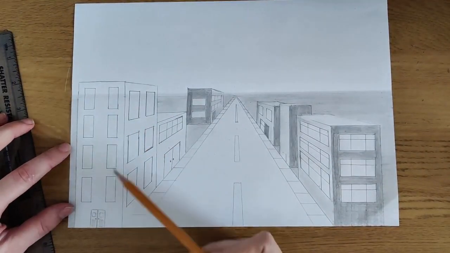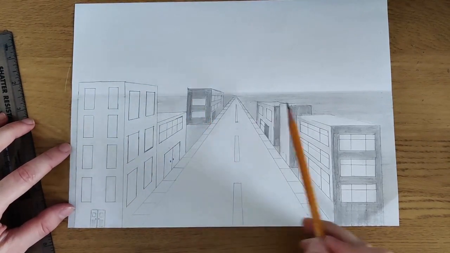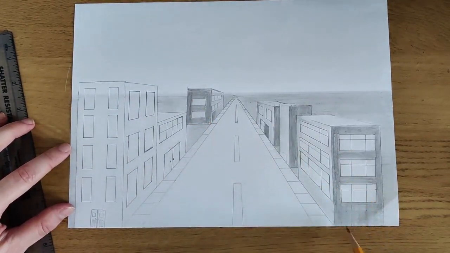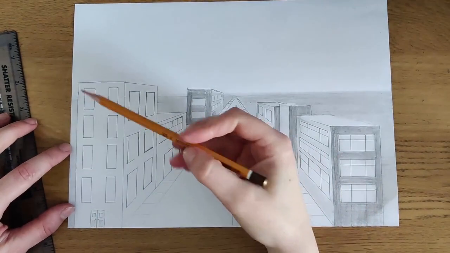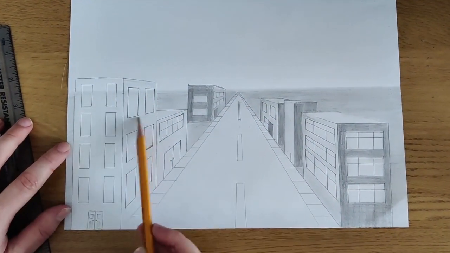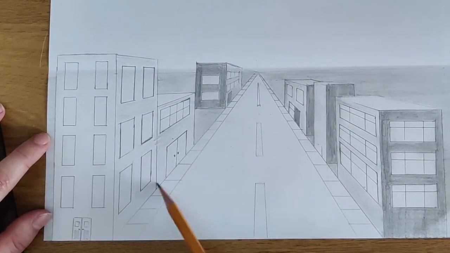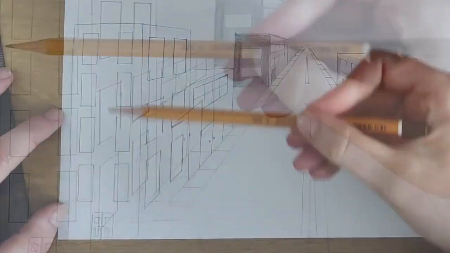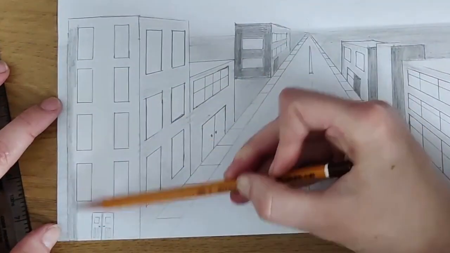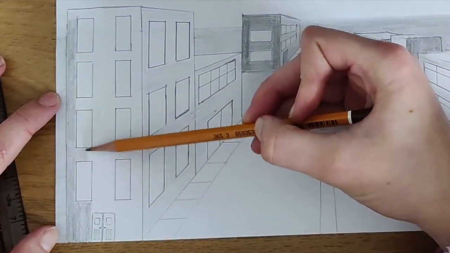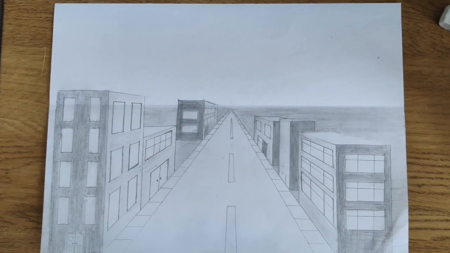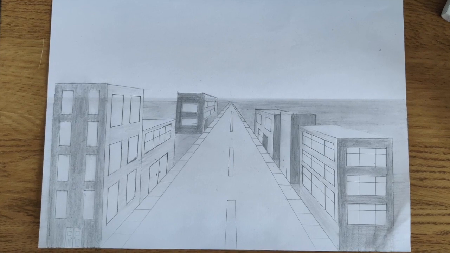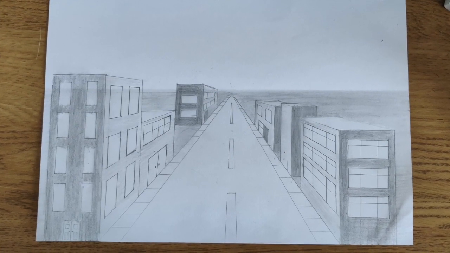If the sun is coming from above, these parts of the buildings will always be in shadow, so shade those in darker. For the sides of the buildings that face the street, shade inwards towards the vanishing point like this. For these parts of the building, shade up and down vertically. Once you've finished shading, you'll have a completed street scene using 1 point perspective.